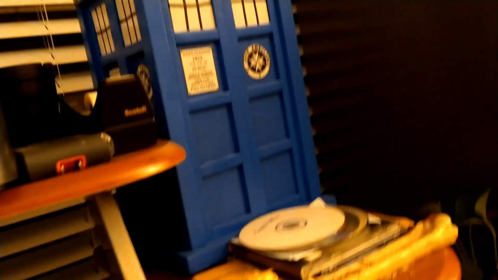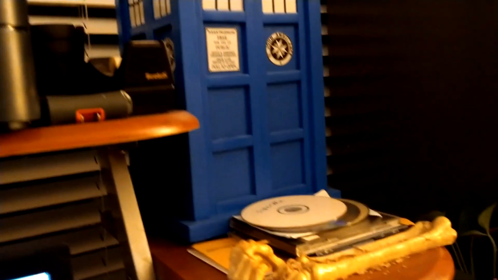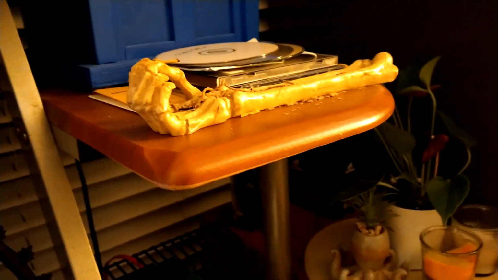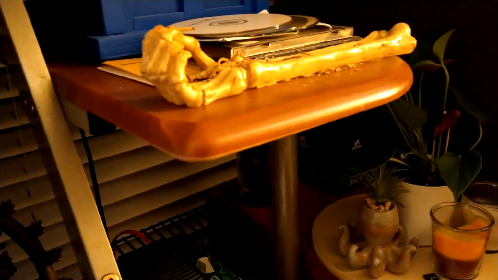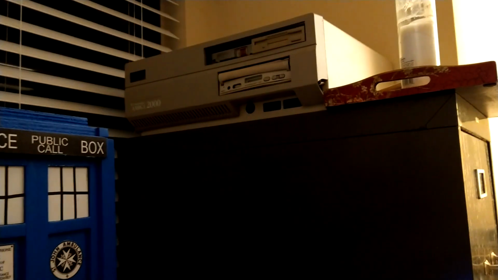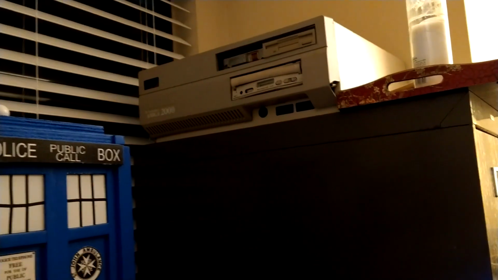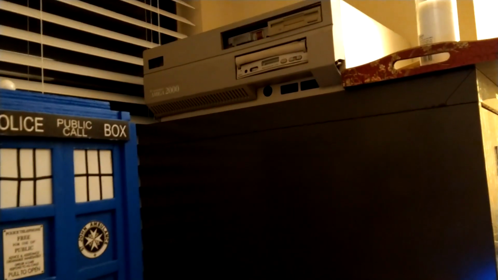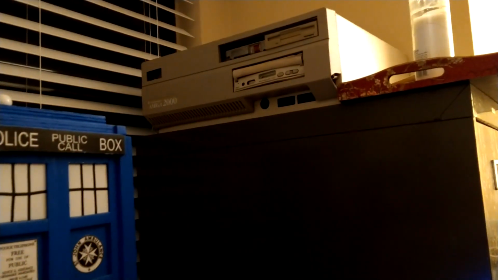So, yeah, I've got my Dreamcast there. I have my cool police call box there. That's just an incense burner, but it looks like a skeletal hand. And up there is my Amiga 2000, which I will be working on pretty soon, maybe in the next 2 to 3 weeks.